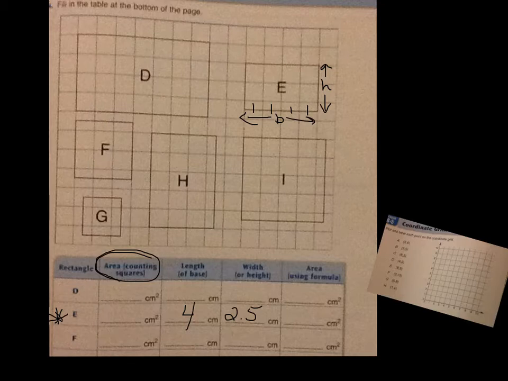So I can count 1, 2, 3, 4, 5, 6, 7, 8, and I can combine 2 halves, so 9 and 10 to get my total area, so 10 centimeters squared. And I know that when I multiply 4 times 2.5, I also get 10 centimeters squared. For F, G, H, and I, you will also be looking at parts of squares instead of just whole squares.